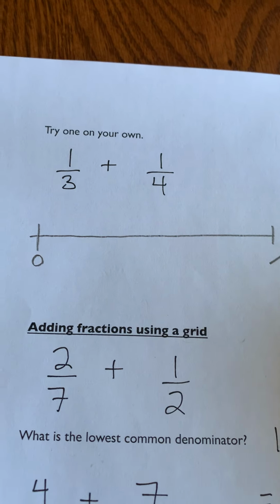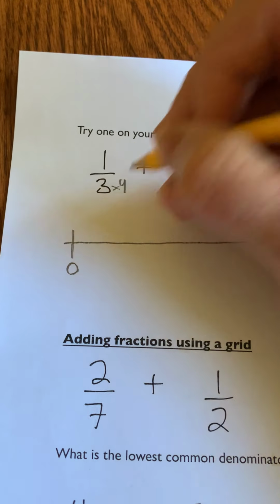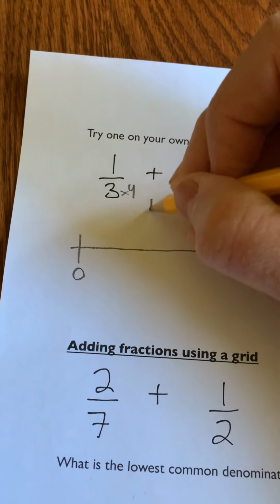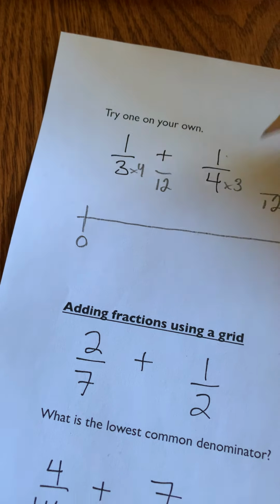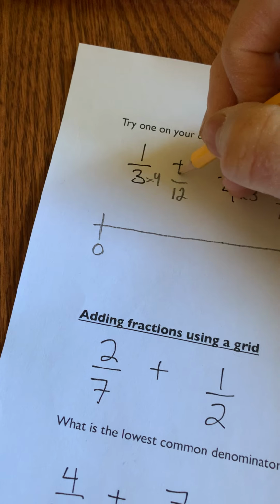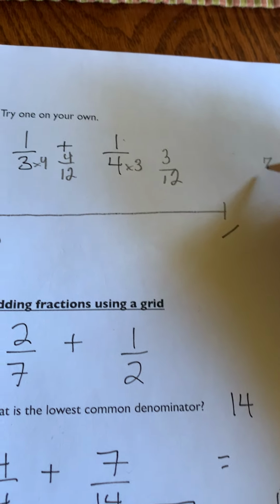So now we've got 1/3 and 1/4. The easiest way to do this is to multiply this by 4 and this times 3, and I'm going to get pieces of 12 for each of these. So in this case, I'm going to have 3/12. In this case, I'm going to have 4/12. Some of you again are going to go, but Mr. Rufer, I've already got the answer.